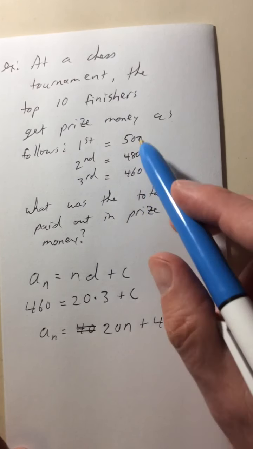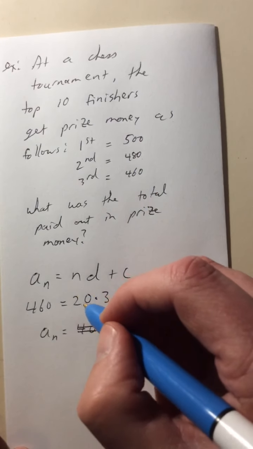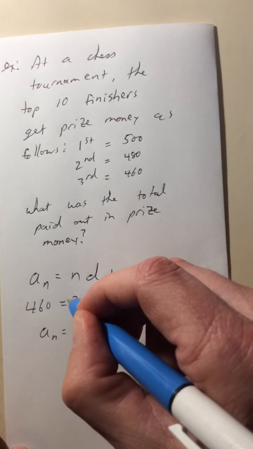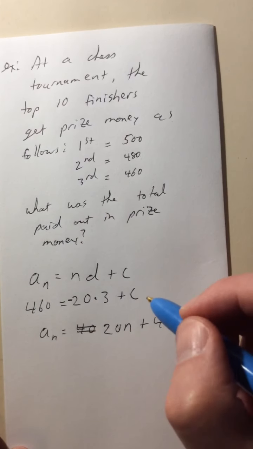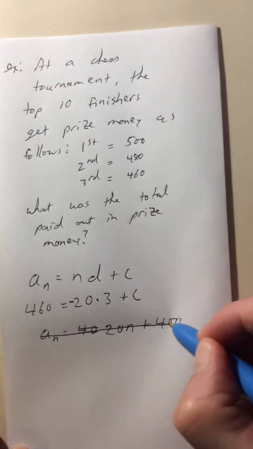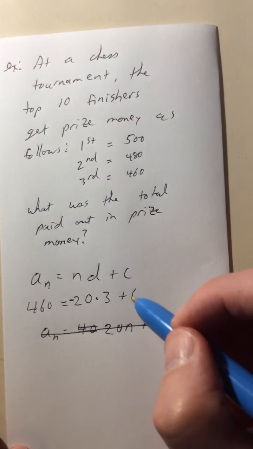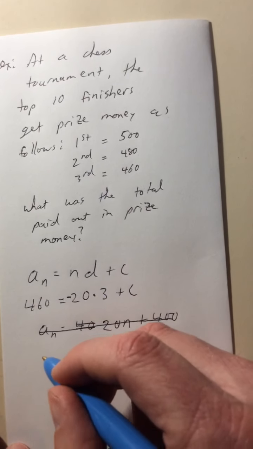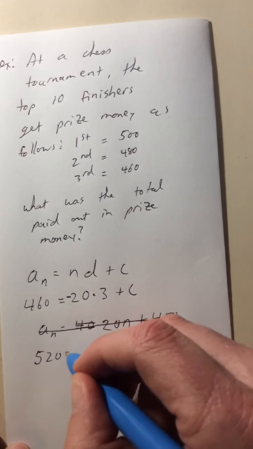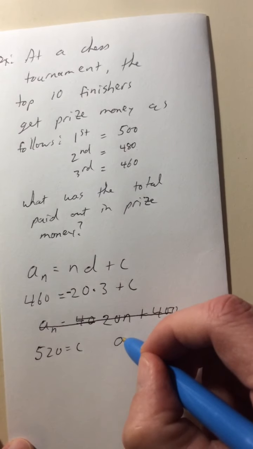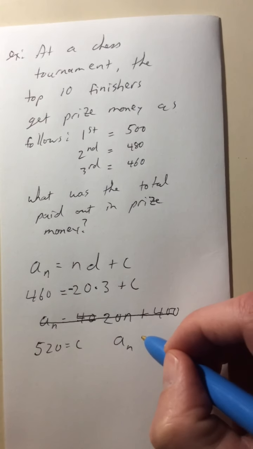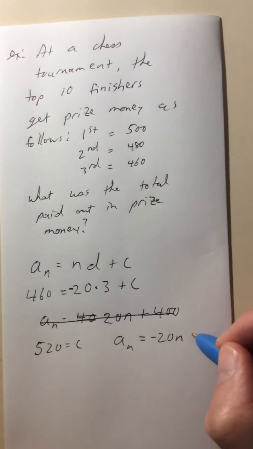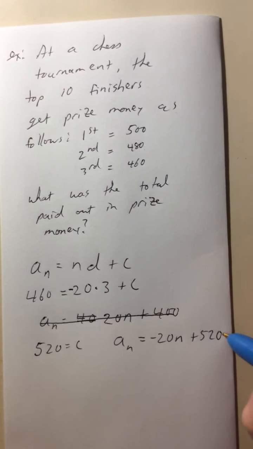Oh, the common difference is negative 20. That's just silly. Okay. The common difference here is negative 20. There we go. So that's not this right here. We're decreasing by 20, not increasing by 20. So then this is going to be negative 60. So add 60 over, that's 520. Much better. 520 equals c. So there it is. Our formula is going to be negative 20n plus 520. There we are. Now we're on track.